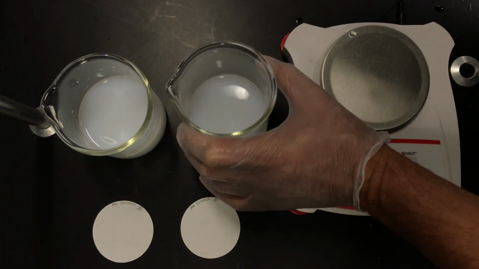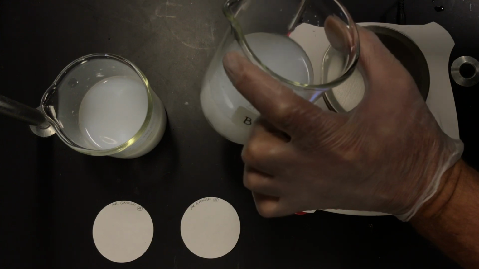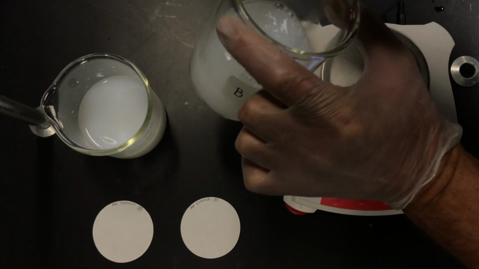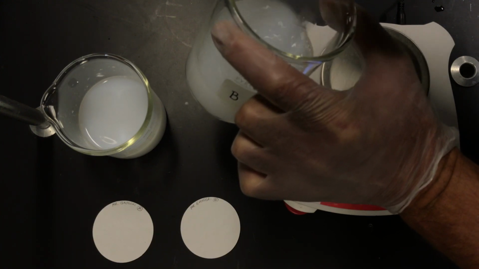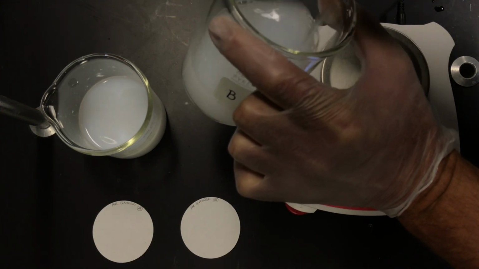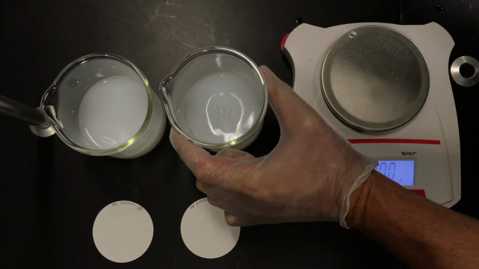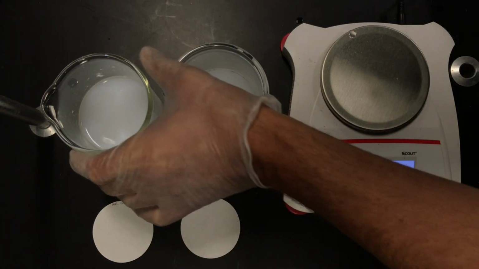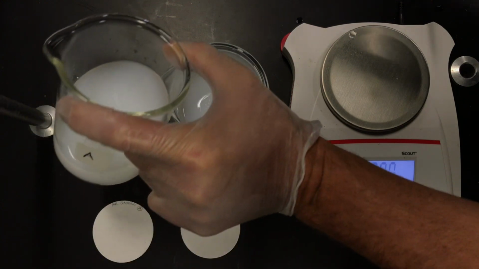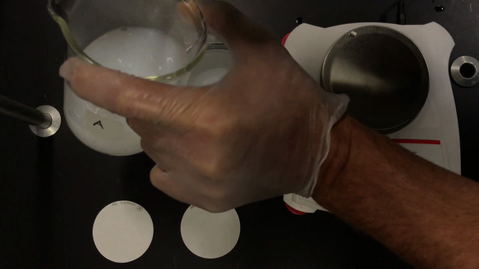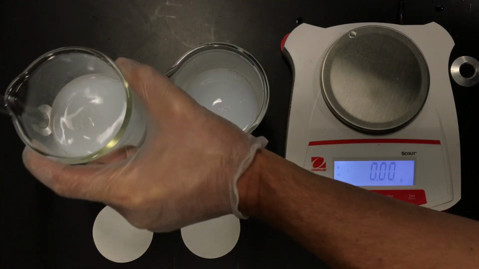just to make sure that all of the carbonate ions, and this is B, all the carbonate ions get in contact with the calcium ions. Using a different stirring rod, I'm going to do the same thing here for A.